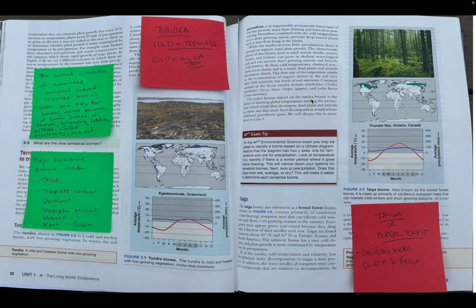Then we move to the taiga, which is a little bit different. And if you look latitude-wise, it's actually a little bit lower, so it makes sense. It's not going to be as cold. It's still going to be cold, but it's not as cold as the tundra, meaning that it allows for tree growth. And the specific type of trees that can withstand this type of cold would be coniferous trees. So think about pine trees.